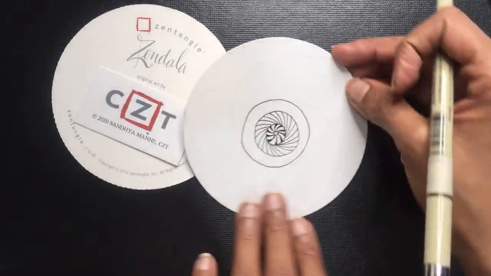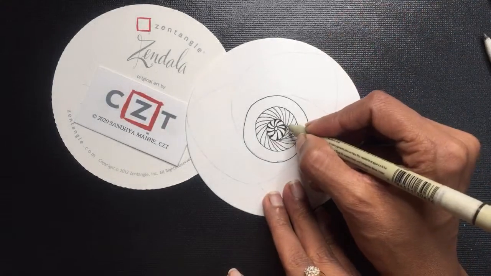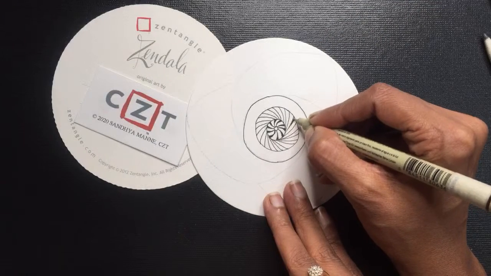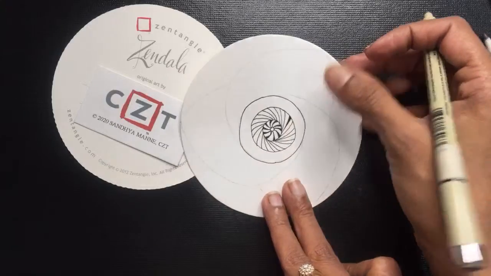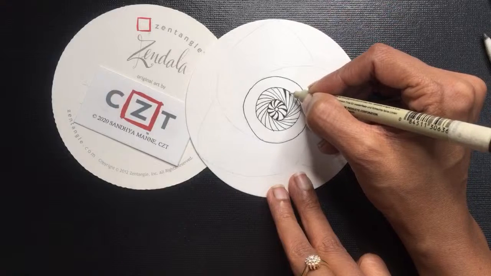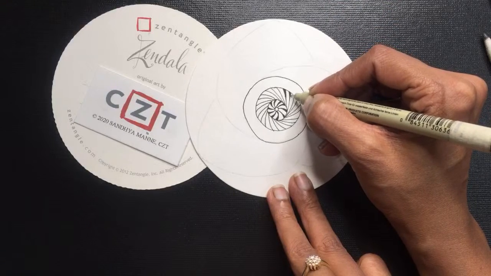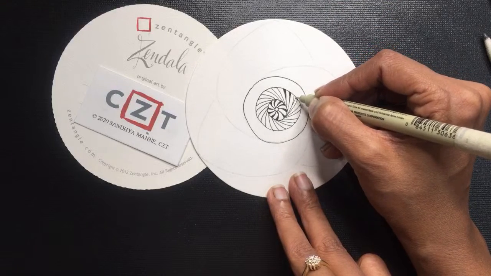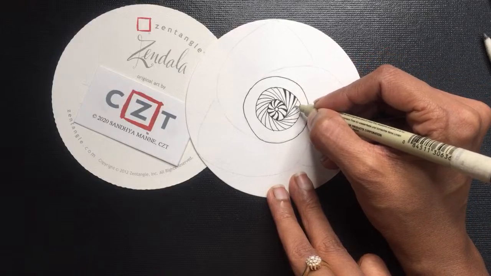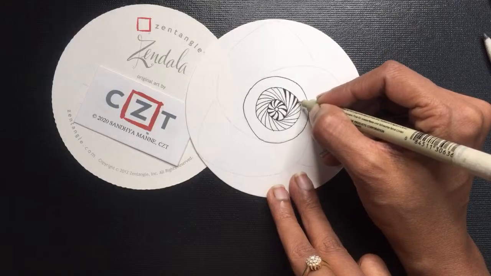Again I'm going to go back and add black right here. So take your time as we do this.